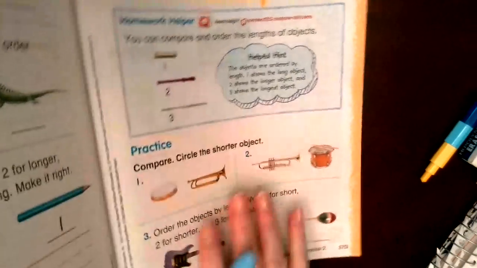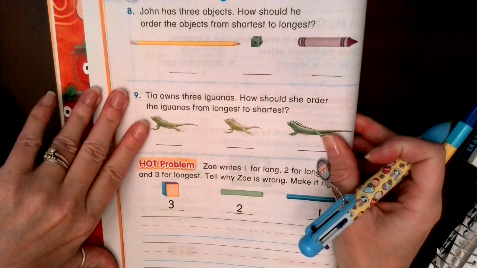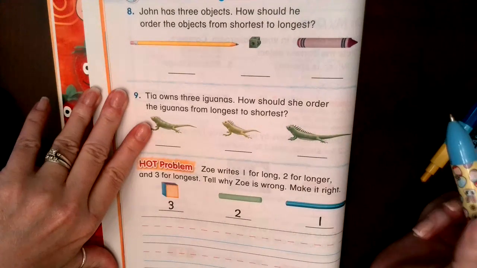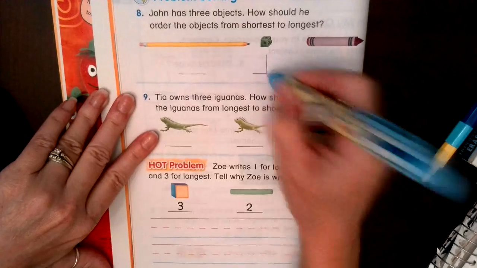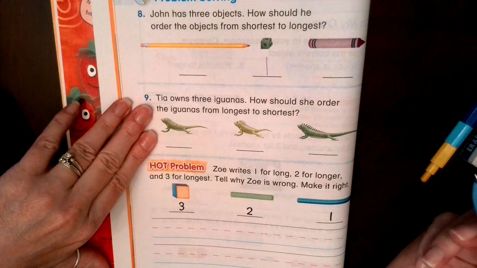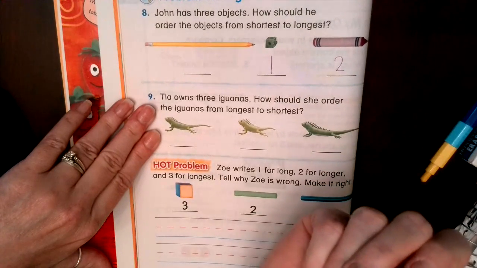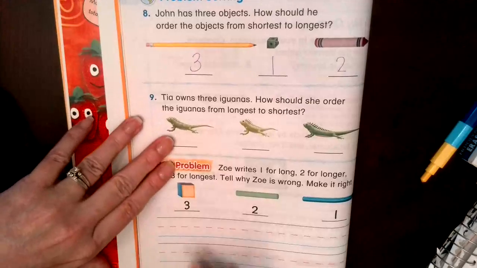All right, we turn this paper over. It says, John has 3 objects. How should he order the objects from shortest to longest? All right, which one's shortest? That's right, the cube. Which one is next? The crayon. And then which one is the longest? Very nice. Good job. All right, number 9.